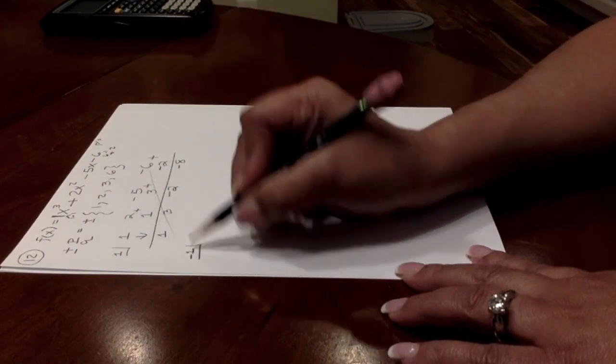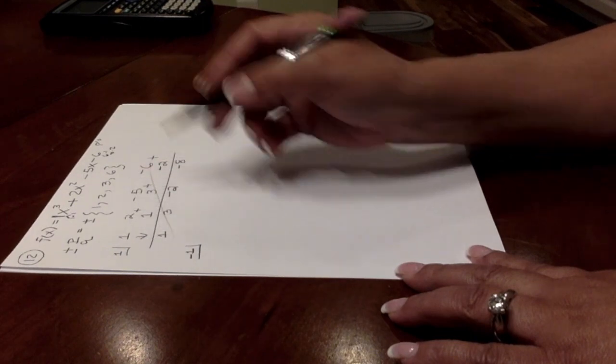Try the negative version as well. Again, stretch the numbers out. 1, 2, negative 5, negative 6.